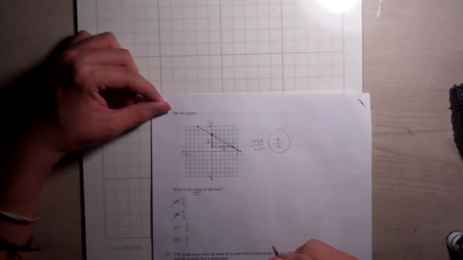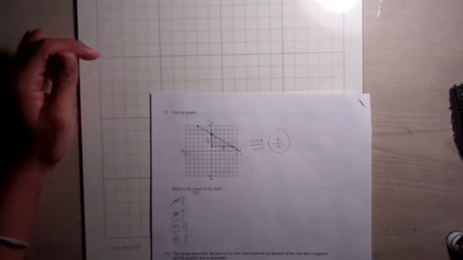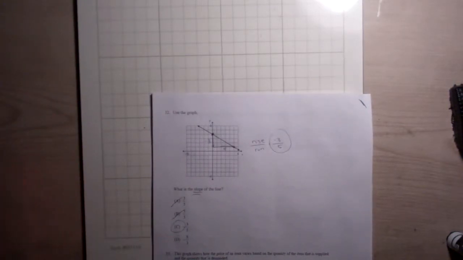Alright, and that looks like it's going to be C, right? D is just a reciprocal of that, not quite. That would be if you were to take 5, put it in your numerator, take 3, put it in your denominator. You don't want to do that.